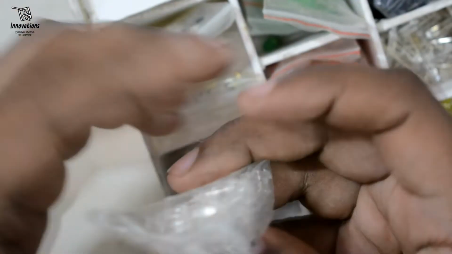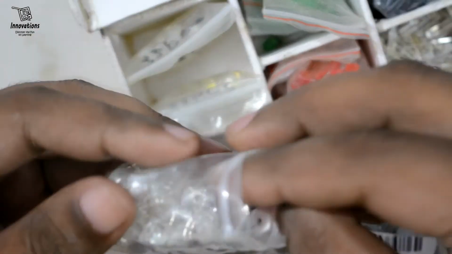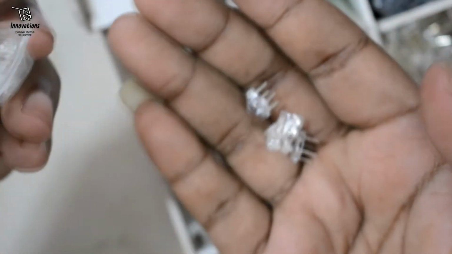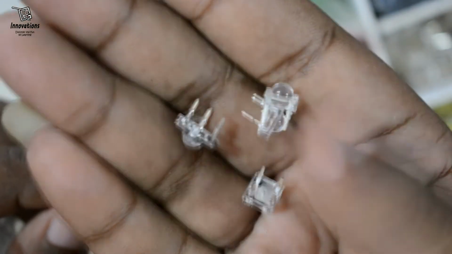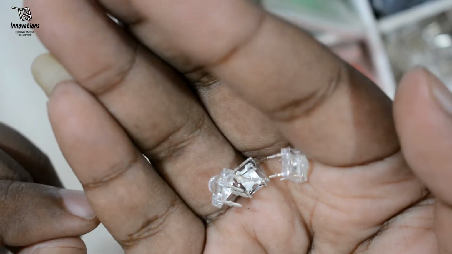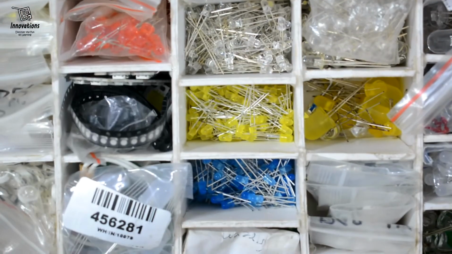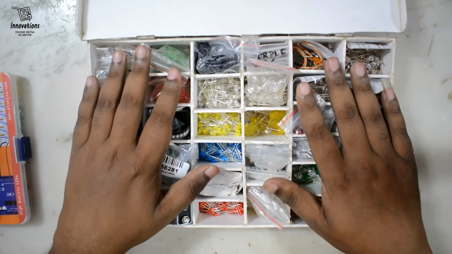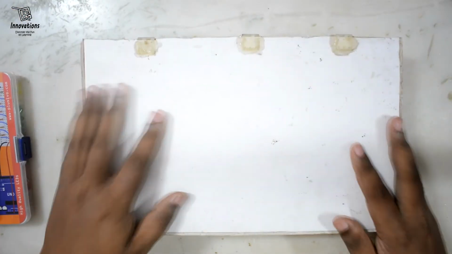Let me show you how it really looks if you haven't seen one earlier. Piranha LEDs are square in shape, as I said. It looks like this. It has 4 legs. And they are very bright in color. So these are the LEDs that I have in my main LED storage box, and I use them in my different projects.